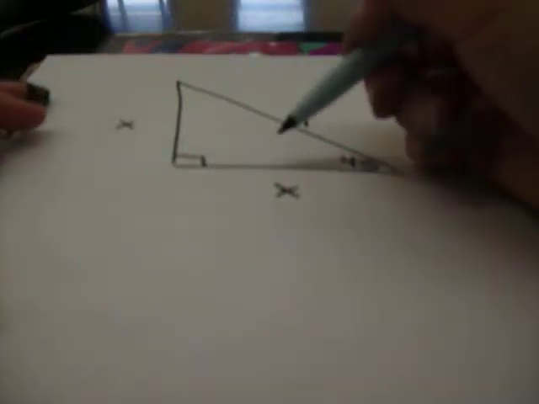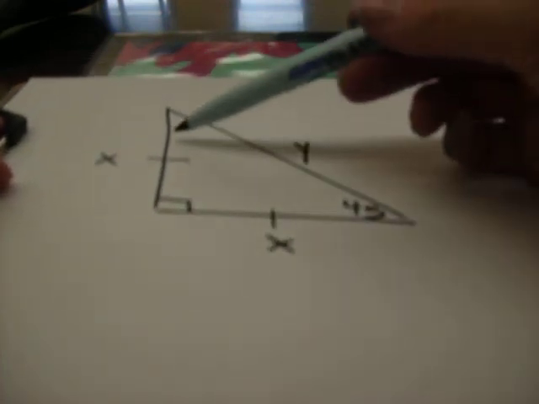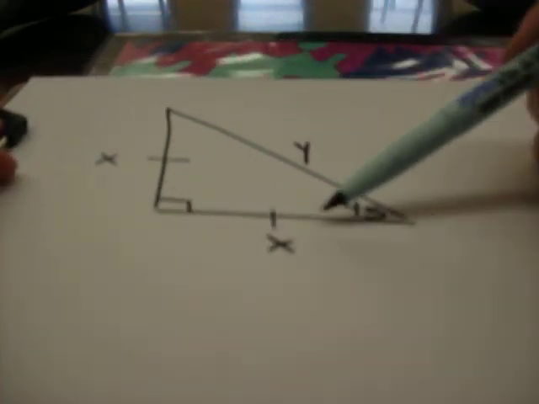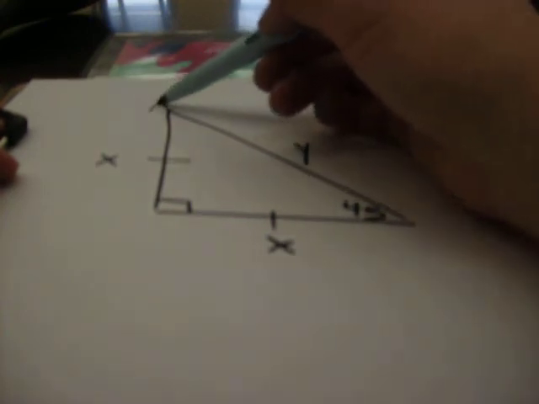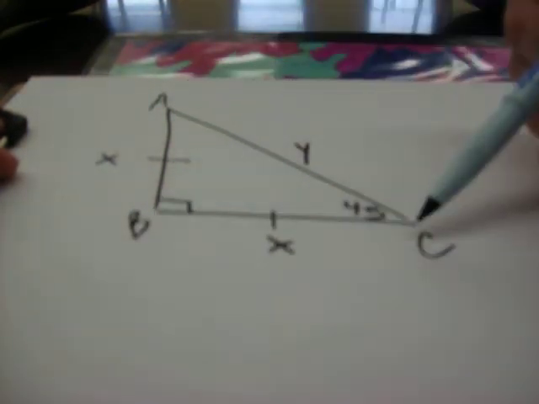Okay, 45, 45, 90 triangles. It's an isosceles triangle, which means two sides are the same. So this side and this side here. So let's just label it A, B, C. So AB is congruent to BC.